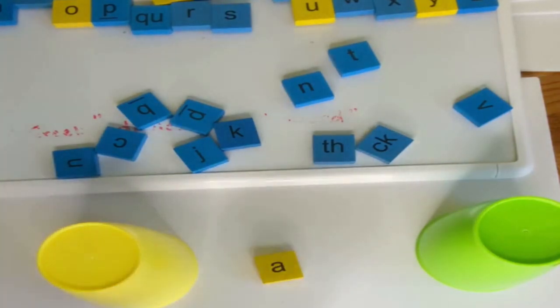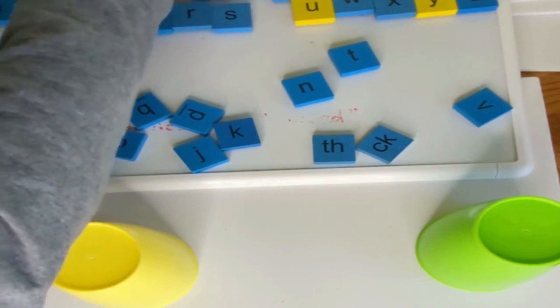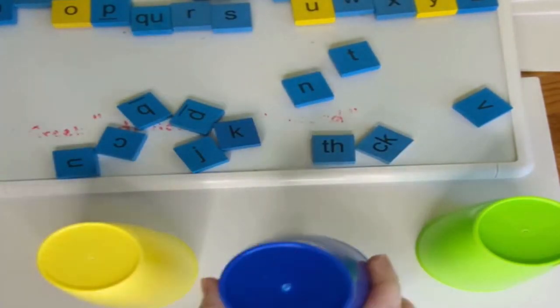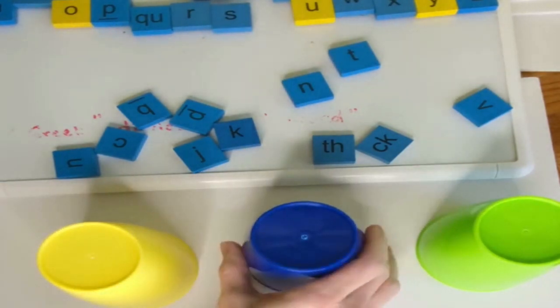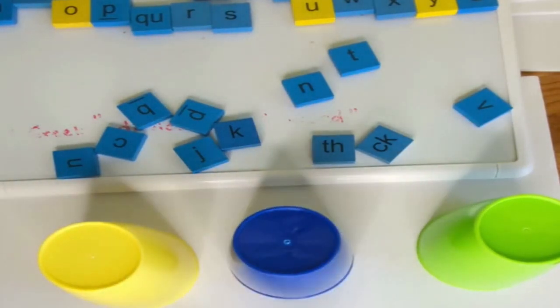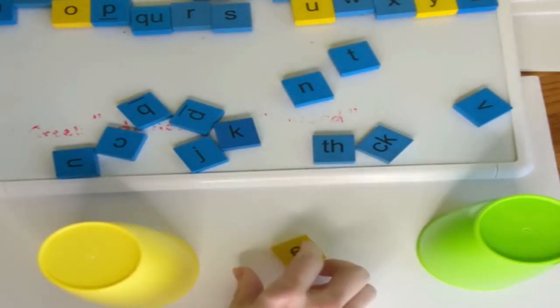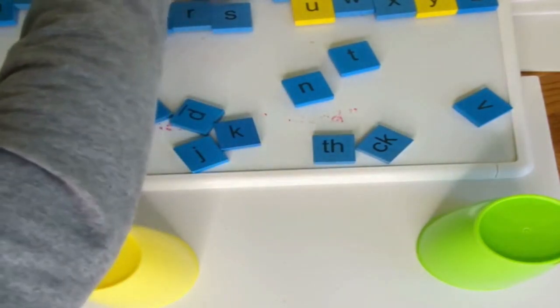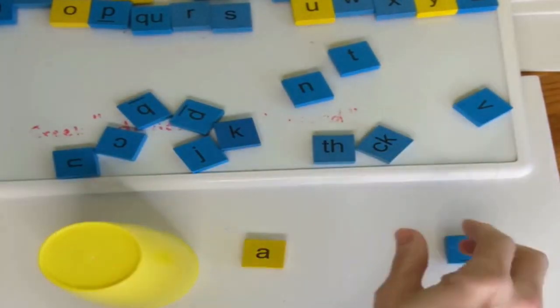I'm going to change one of the letters. Don't look. Right, I changed one of the letters. Now, this word, instead of bad, it says bed. What do you think is under the blue cup? So that's one of the things that you could do. If you have the word bad or bat, let's change it back to bat.